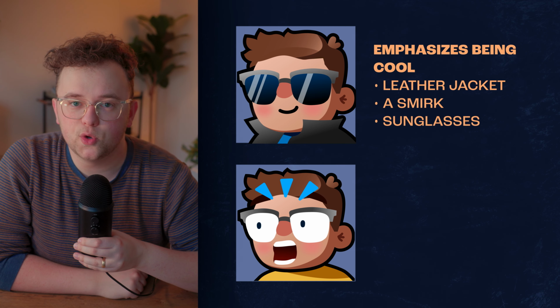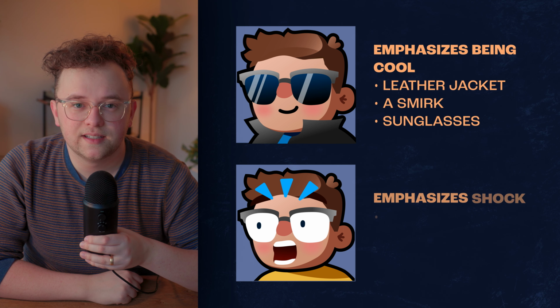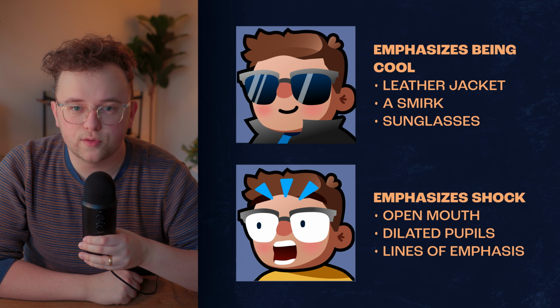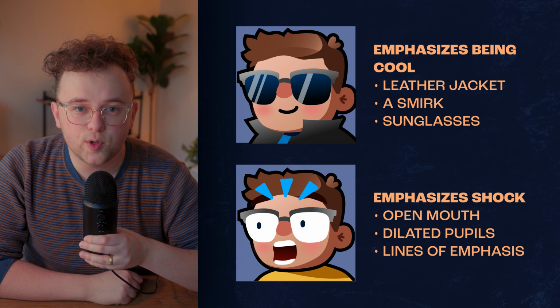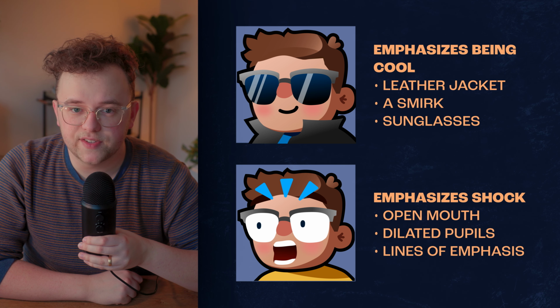Here's a couple of examples of how dramatic staging is used in my work. This is my chilling emote and my shocked emote. The first emphasizes being cool with a leather jacket, a smirk, and sunglasses. The second emphasizes shock through the open mouth, dilated pupils, and added lines of emphasis.